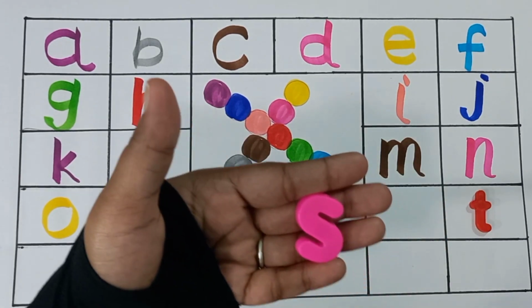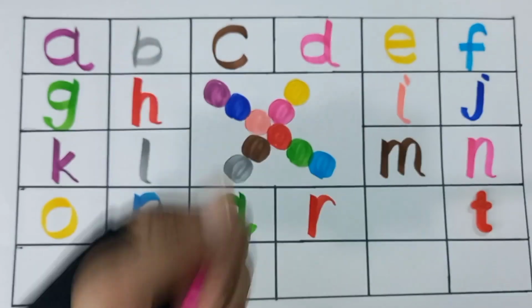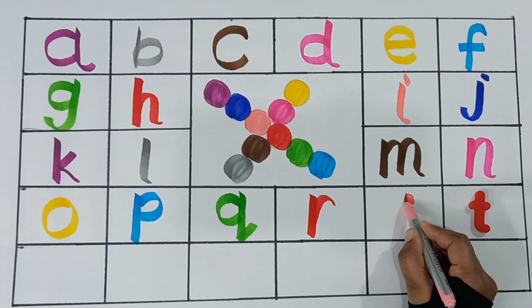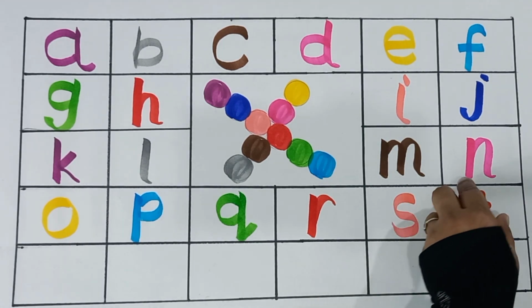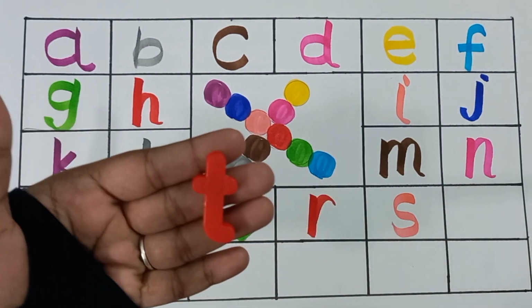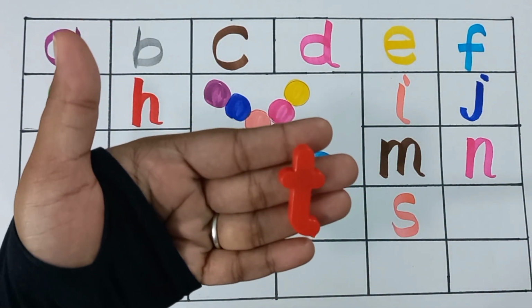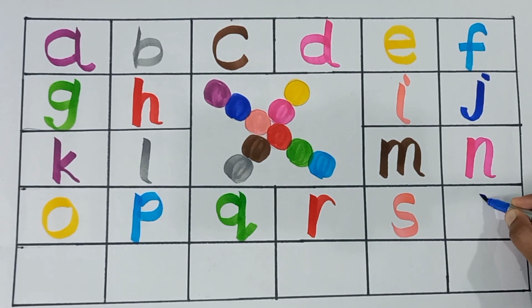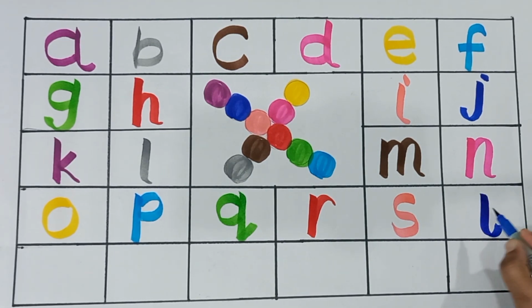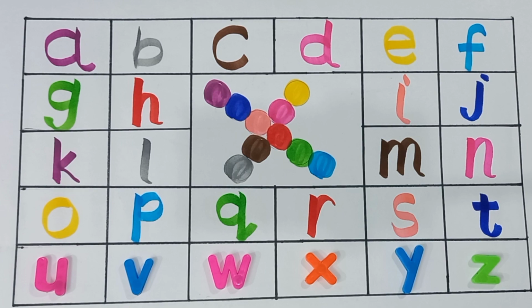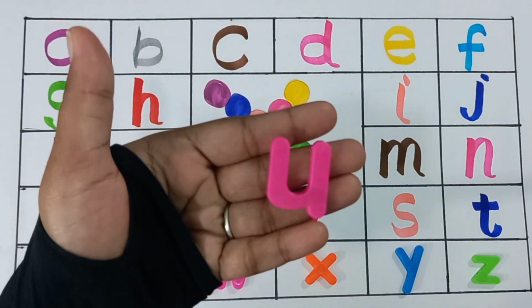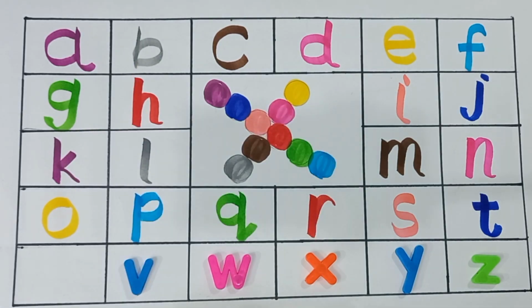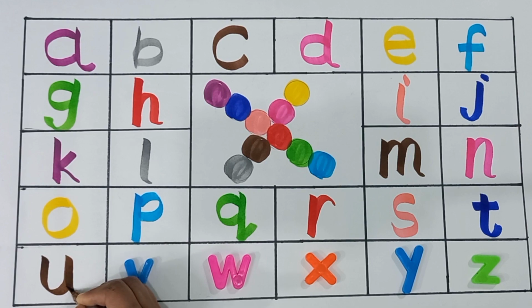Small S. S for snake. Small T. T for tiger. Small U. U for unicorn.